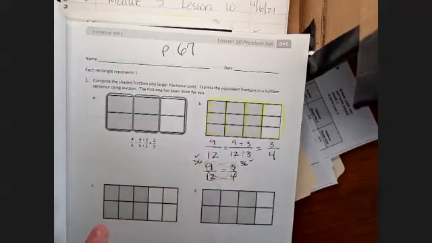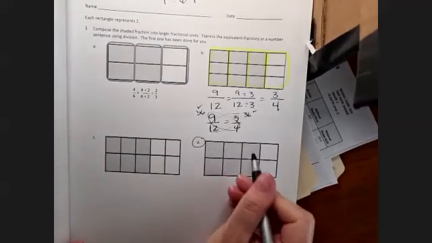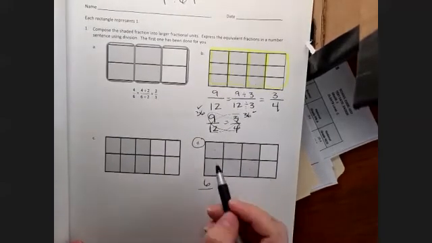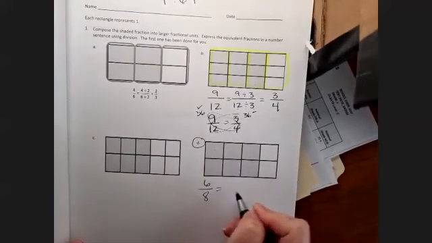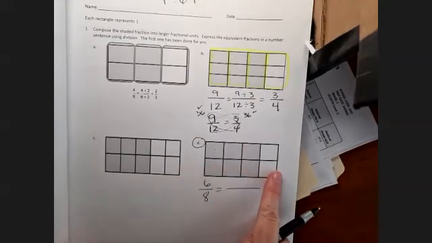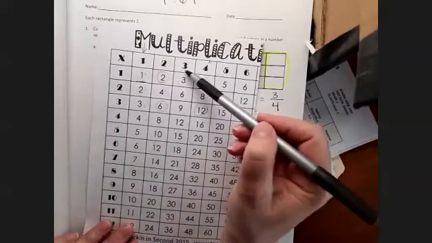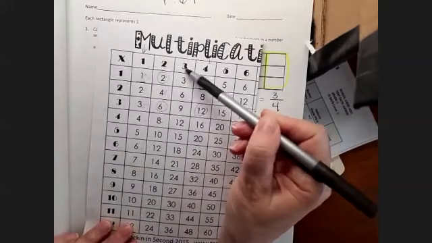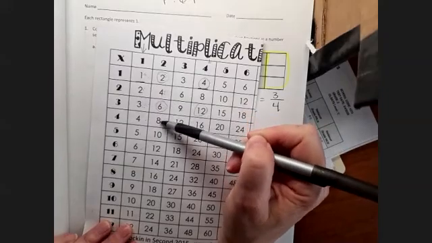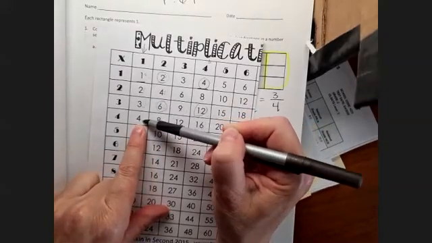We're going to do one more together. We'll do D. All right, so I see 1, 2, 3, 4, 5, 6 shaded out of 2, 4, 6, 8 total. If you don't see what the simplest form is, I'm going to use my multiplication chart. I'm going to find 6 and 8 down the exact same column. I have 6, but I don't have 8. Here's 6 and 8. If I move over to the ones column, I have 3/4.